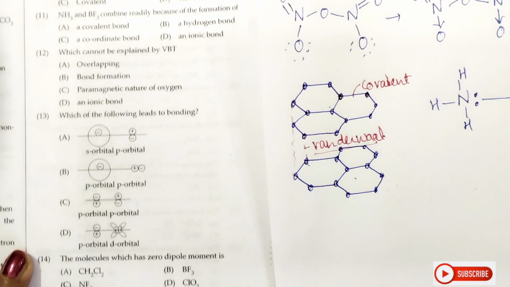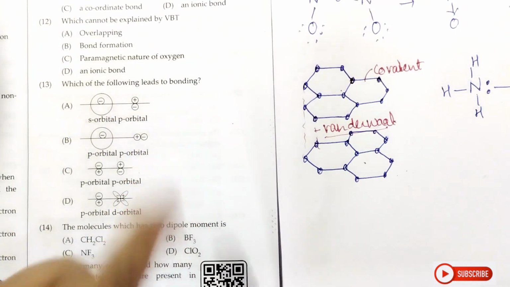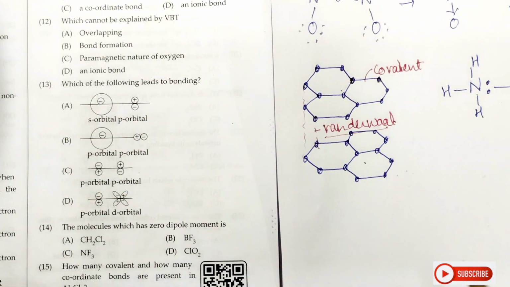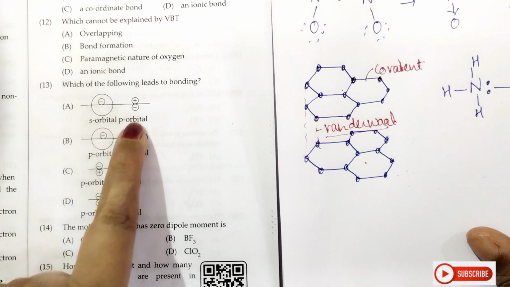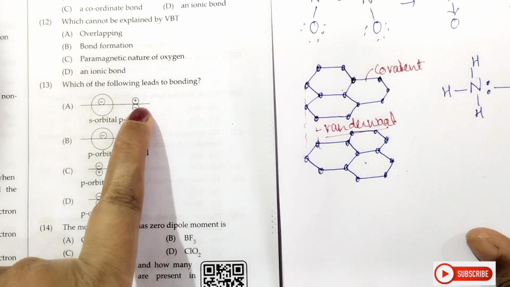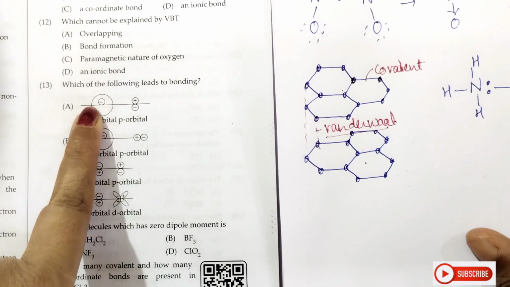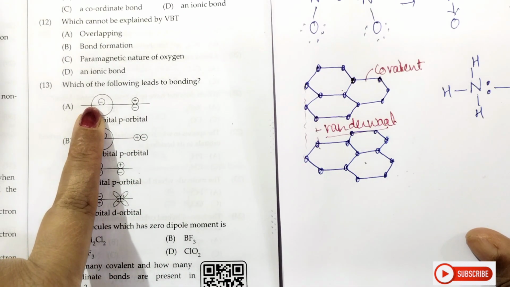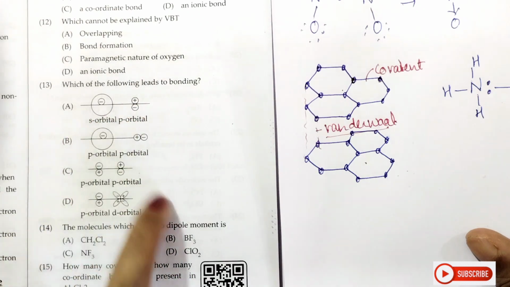See the next question. Which of the following leads to bonding? Now students, always remember, for bonding there should be an overlap along the internuclear axis. Now if you see, this is an s orbital, this is a p orbital. If they overlap, the p orbital must be along the x axis, so that it will have an internuclear overlap. This is along the y axis, so there won't be any overlap here.